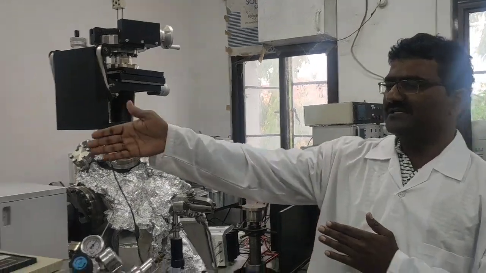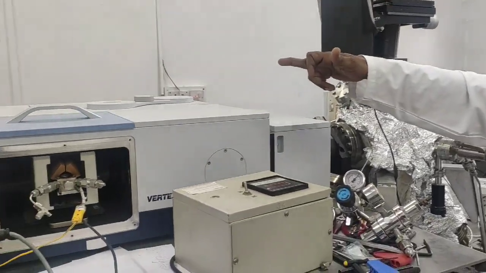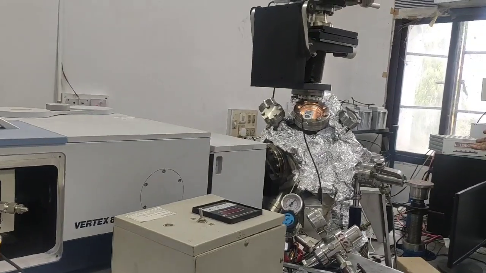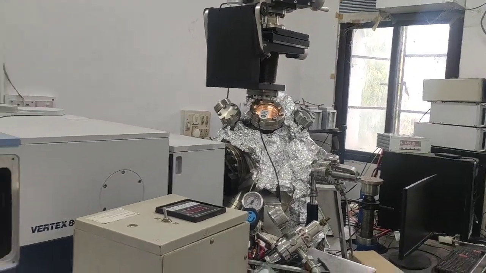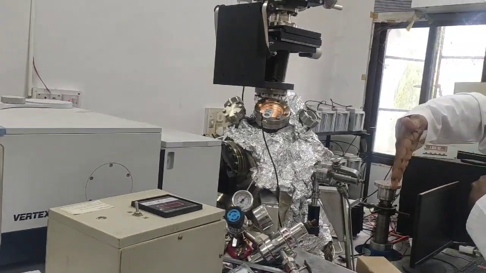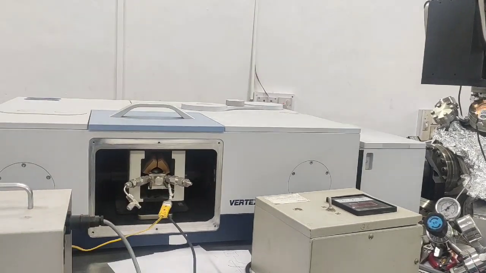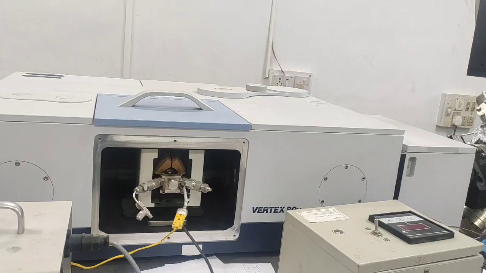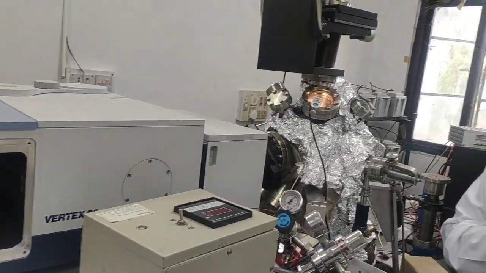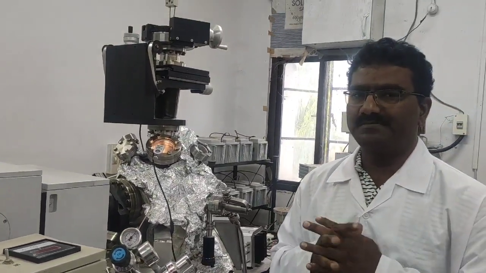Later on we plan that we can integrate FTIR with the molecular beam. You see, this is the source of the FTIR spectroscopy, and on this side we have a detector. For some reason we have removed the detector, but we can detect the in-situ reaction using FTIR spectroscopy and molecular beam. So that's the idea. But now we plan to do some other experiments.